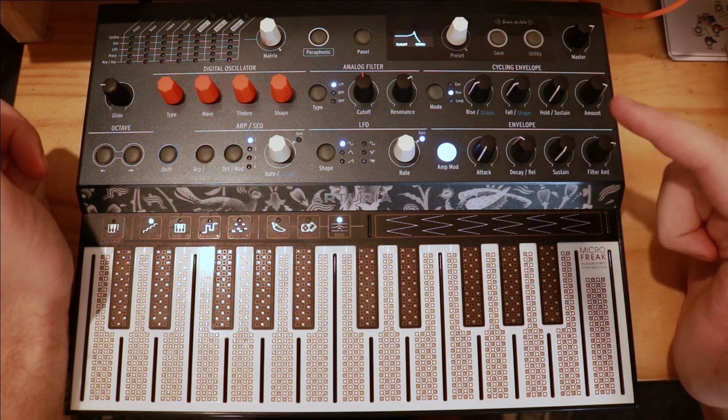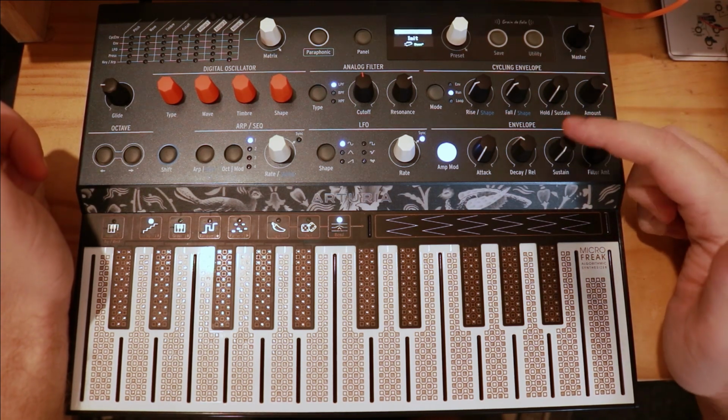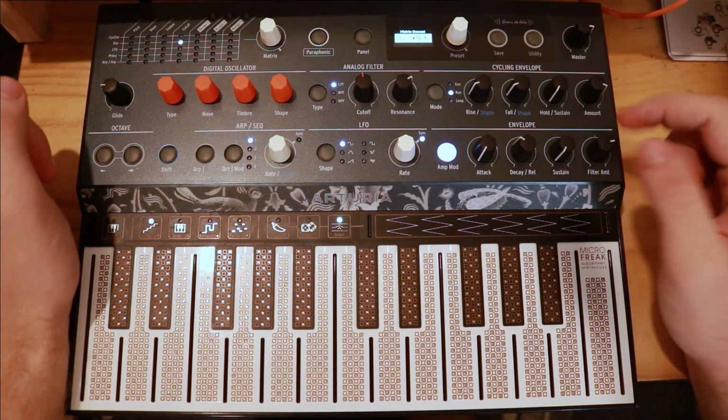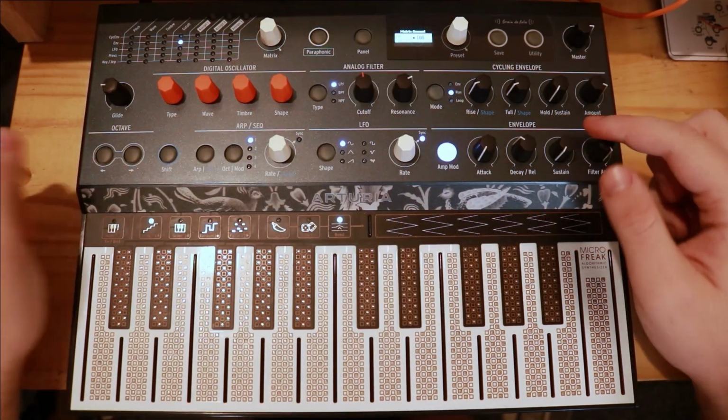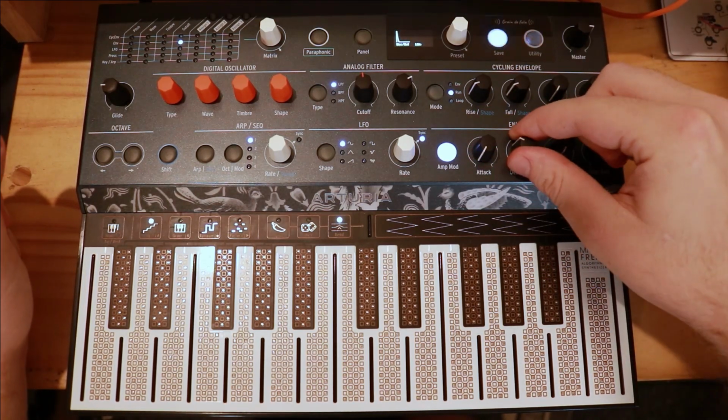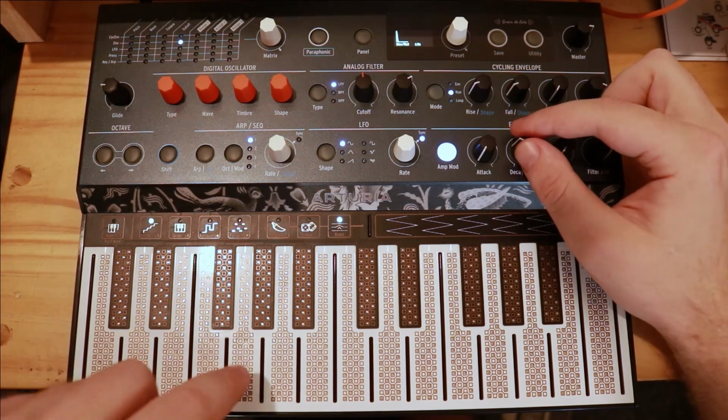So next part I usually jump to is the envelope. Now we're using this to control the amplitude, but also the filter. So we've got this knob here that allows us to control what's happening here. Drop the sustain, drop the attack. We have this little stabby sort of bass sound.